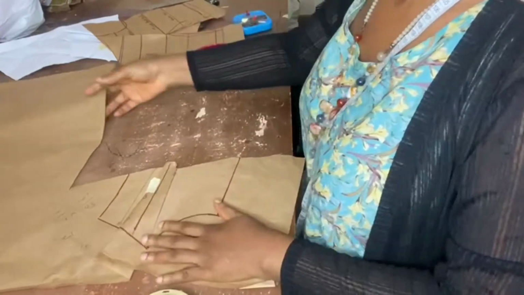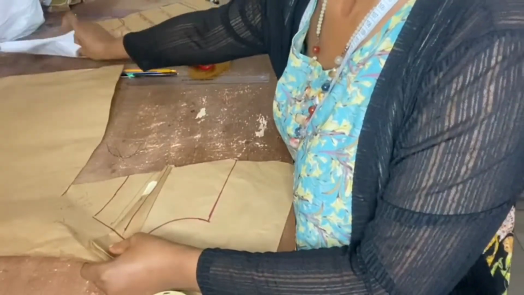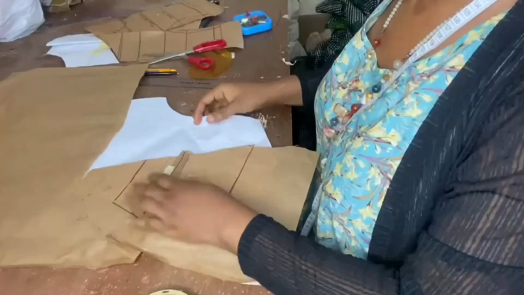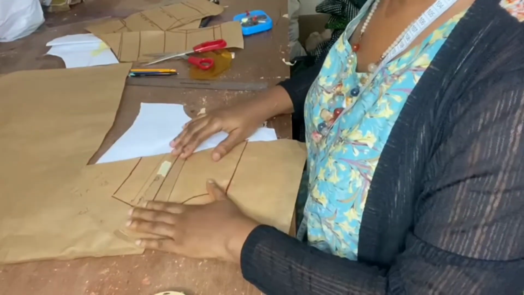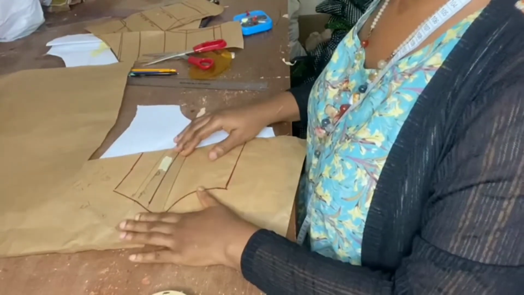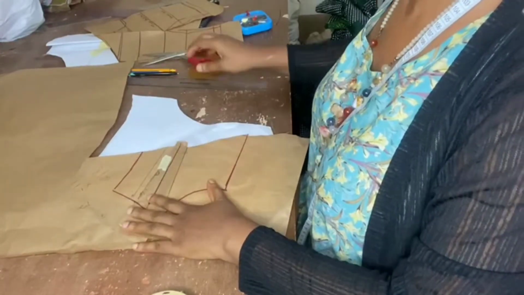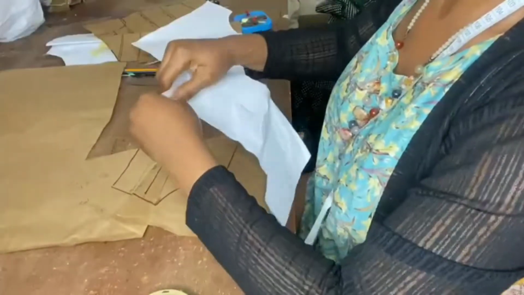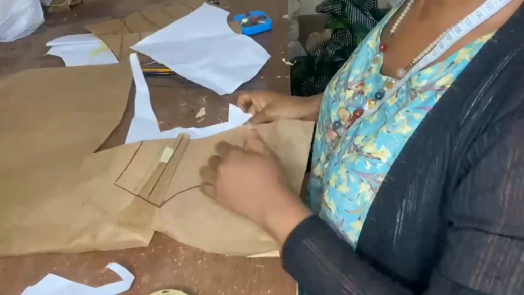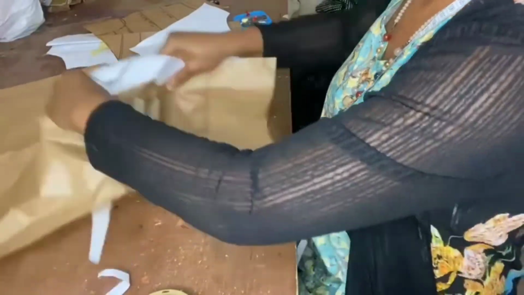Then I'll get a fresh paper and put it underneath. No, I'll just put the paper underneath this. I don't want to trace out a new upper part. I'll just stick it down.